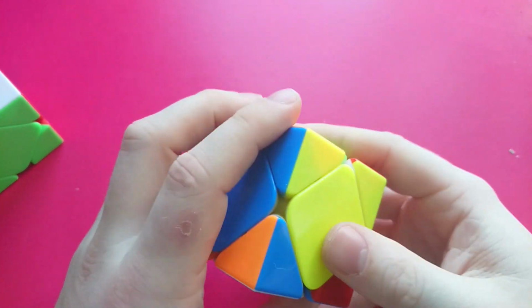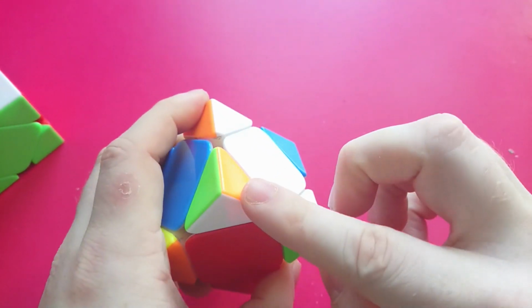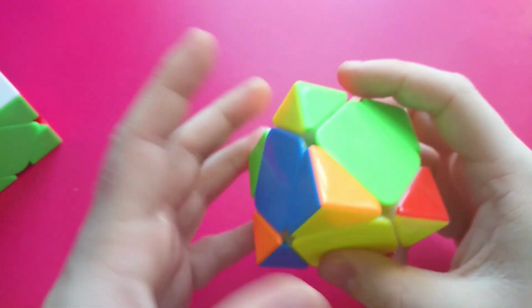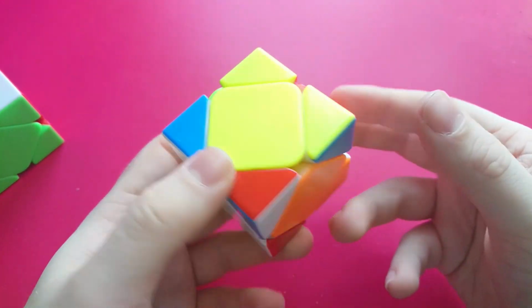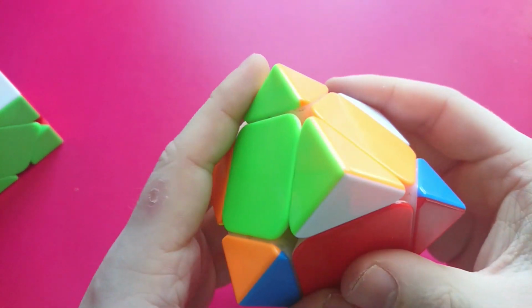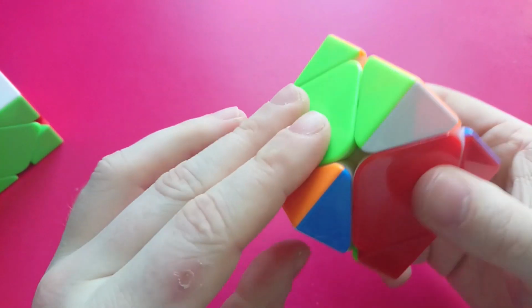So here what I do is this corner is twisted and this corner is twisted. So I put the layer on the bottom again, I push with my middle and index finger, go down, then rotate again and do the same movements.